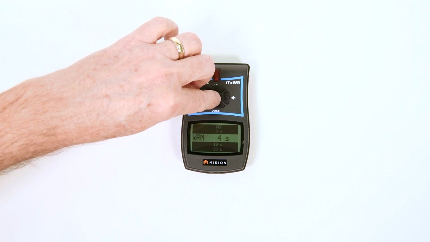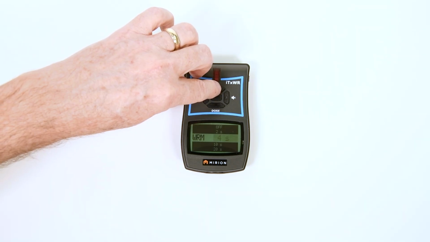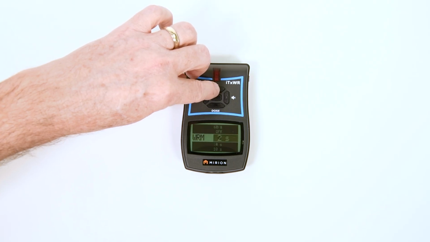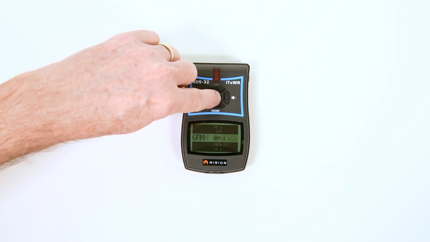Press select. You can see it was set for a 4-second transmission rate, which is the default, but it can be set between 2 and 60 seconds. For this demonstration, we are going to change it to 2 seconds using the up and down arrows. Press the select button when complete.